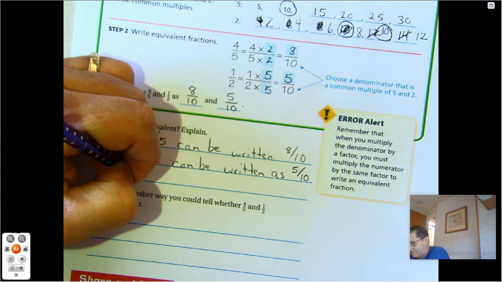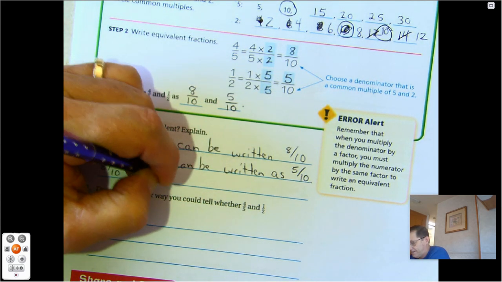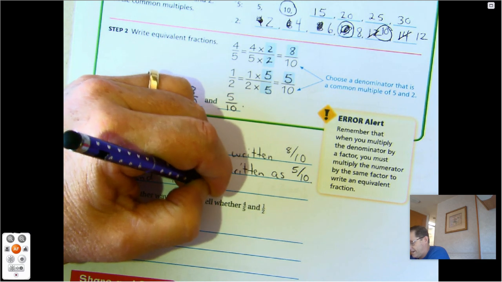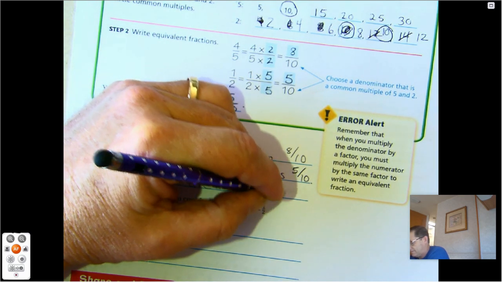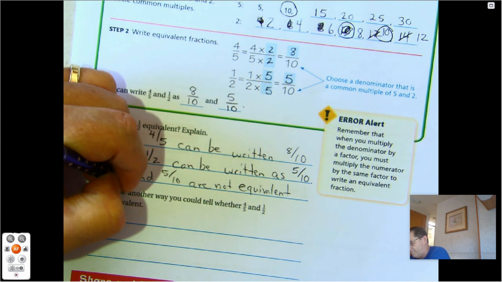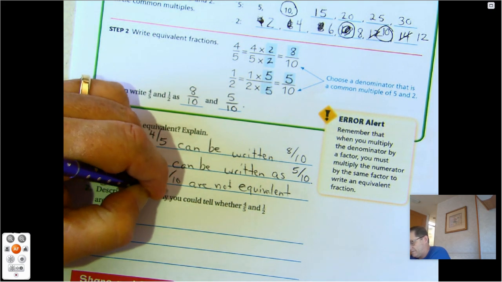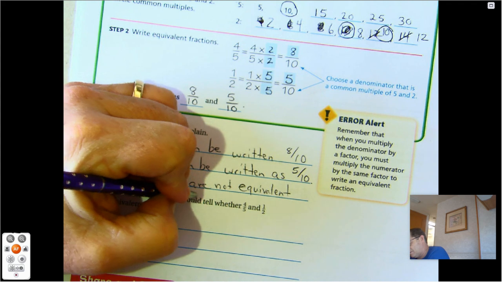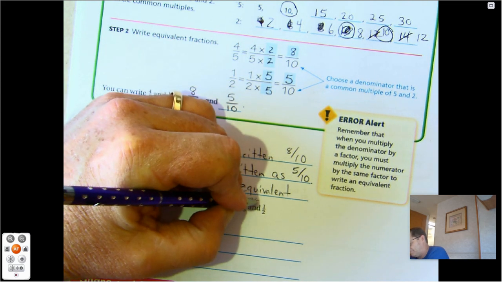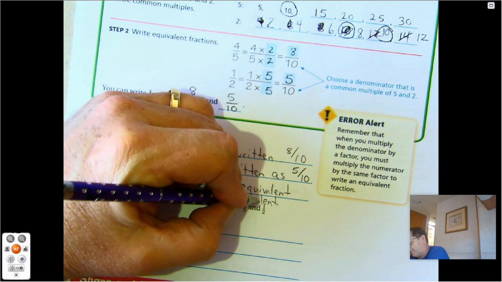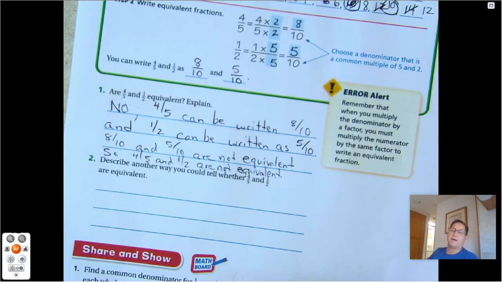Eight tenths and 5 tenths are not equivalent. So 4/5 and 1/2 are not equivalent. Okay. So finding a common denominator also helps us compare fractions.